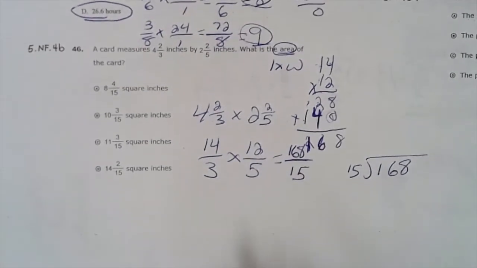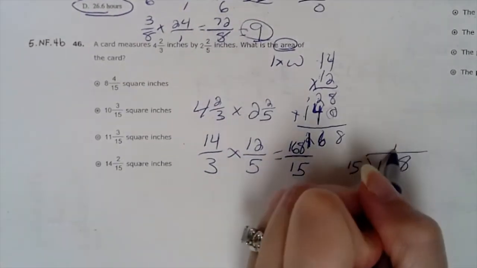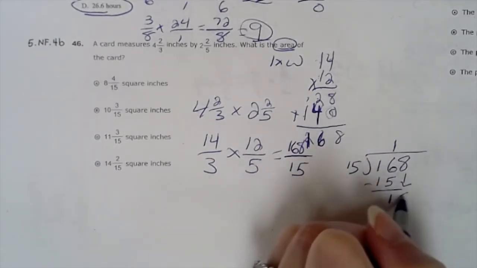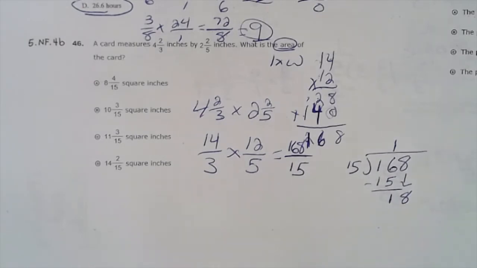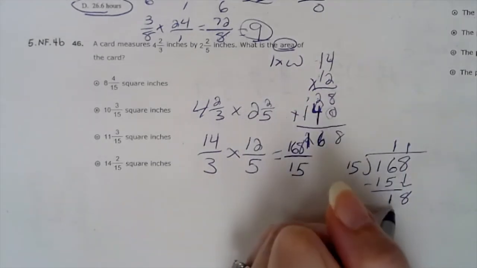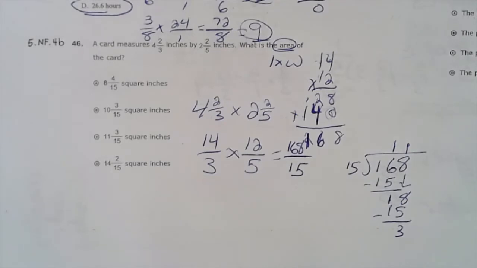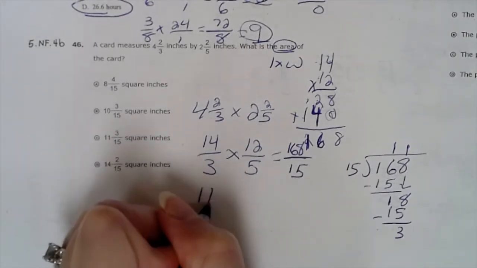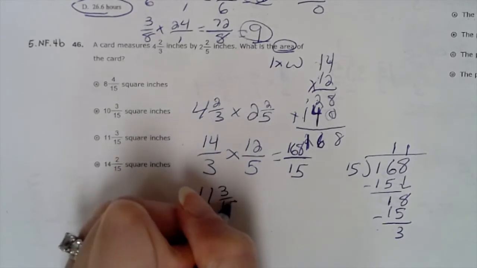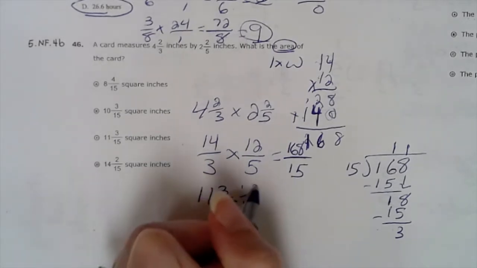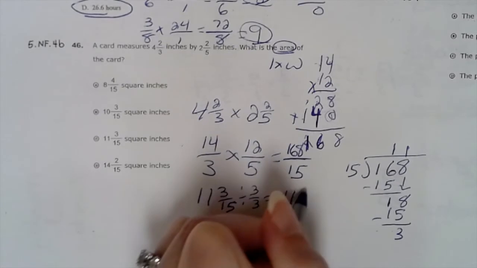15 won't go into 1, but it will go into 16 one time. I subtract and get 1. I bring down my 8. How many times will 15 go into 18? 1 time. 1 times 15 is 15. I subtract and get 3. So that is 11 3/15. Now, 11 3/15 is actually not simplified. Let's simplify it. I would divide by 3 over 3, and I would get 11 1/5.